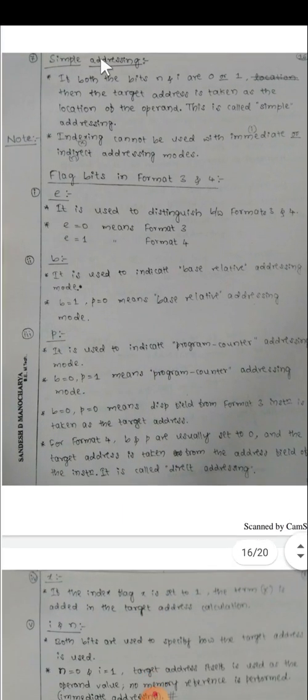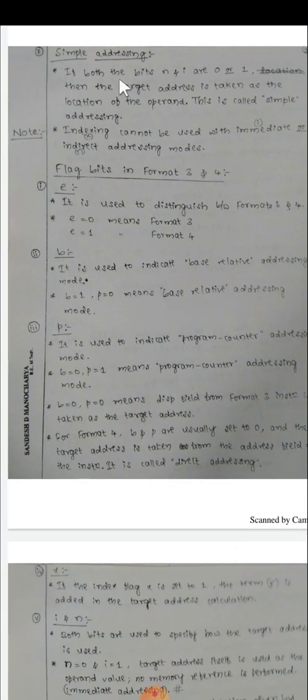And the next and last one is simple addressing. If both values of N and I are either 0 or 1, then that addressing mode is simple addressing mode. Then that target address is taken as the location of that operand directly. So this is called simple addressing.